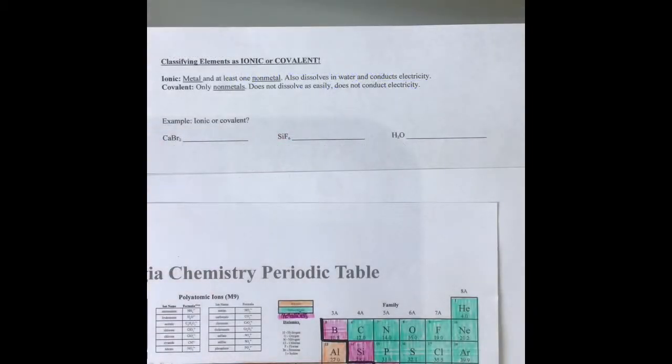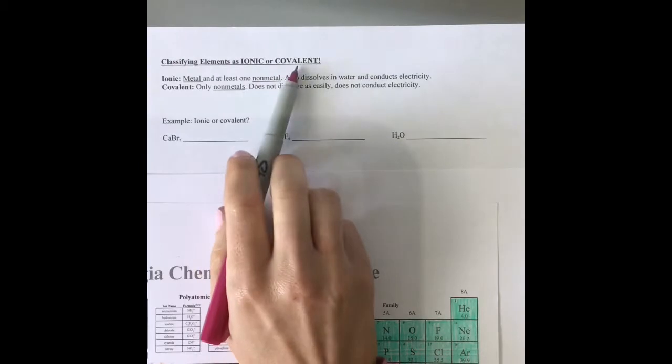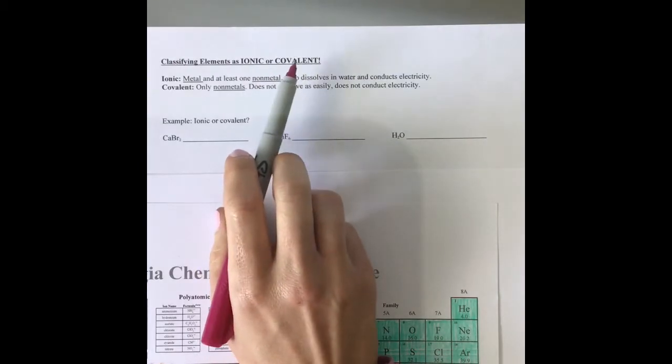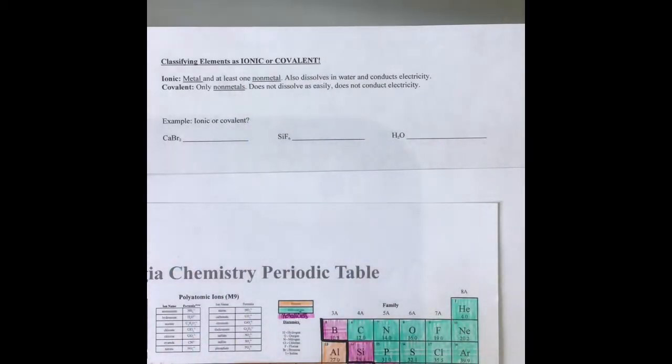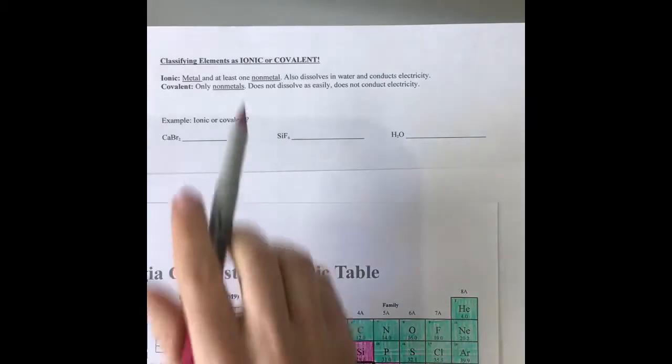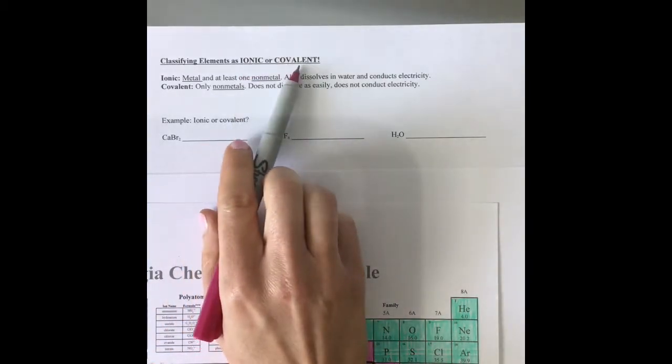The most important part of this lecture and this part of the unit goes back to our periodic table and how to classify, and now we're going to learn how to name ionic and covalent compounds. I always tell my students every year, if there's one thing that you could get really, really good at in first-year chemistry, it would be to name ionic and covalent compounds.